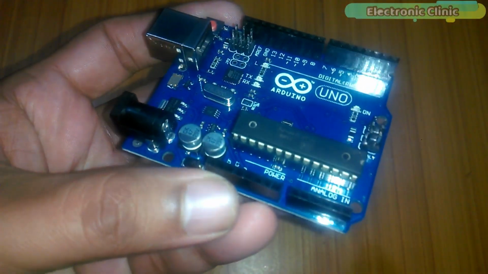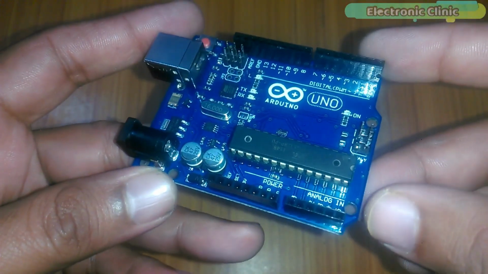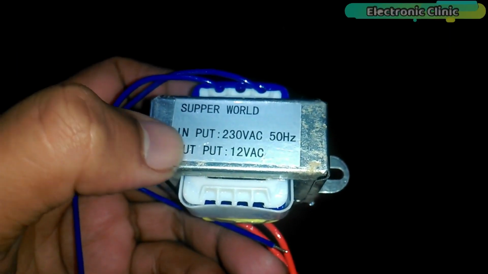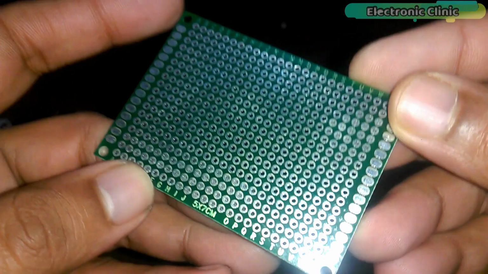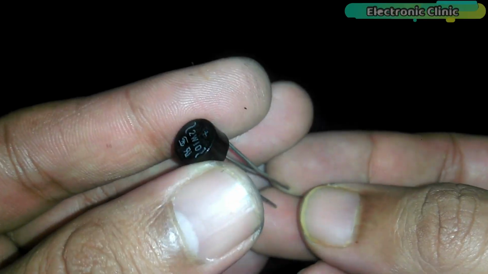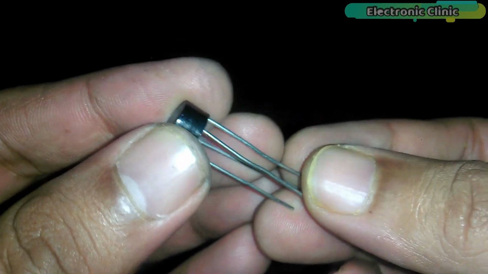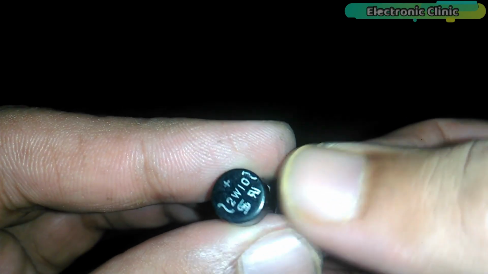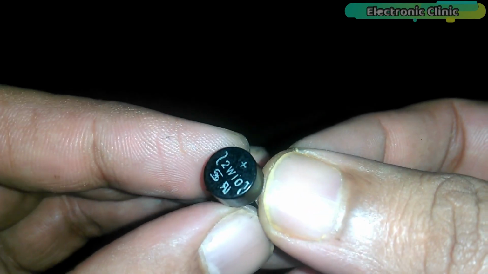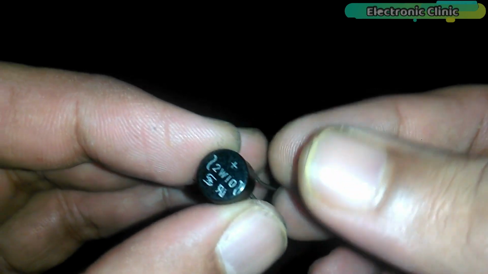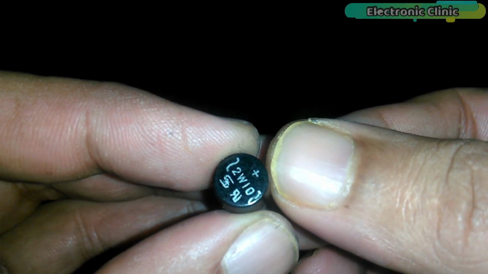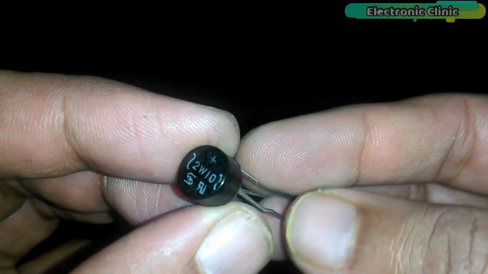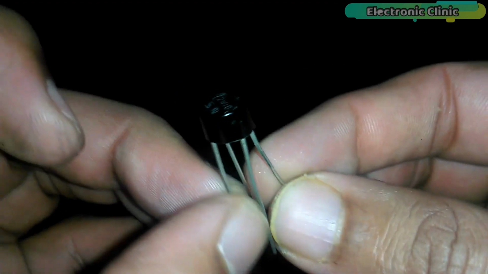The components that we will be needing for the frequency monitoring system are number 1, Arduino, number 2, 12-volt step-down transformer, number 3, a Vero board, number 4, a bridge rectifier. As you can see, it has 4 legs. 2 legs are labeled with AC signs. This is where we connect the secondary wires of the transformer, while the remaining 2 legs are labeled with plus and minus. The DC voltage will be available on plus leg, while negative leg is the ground.